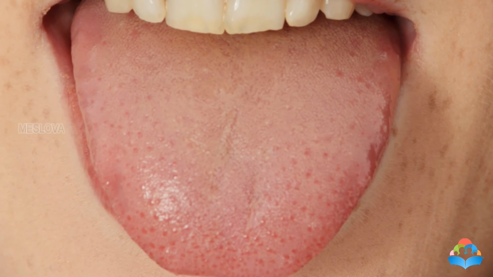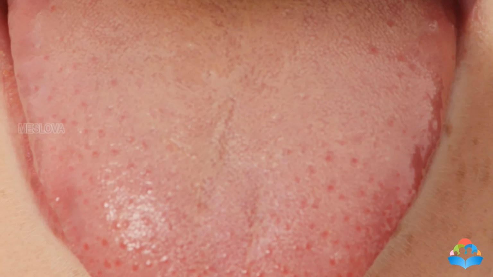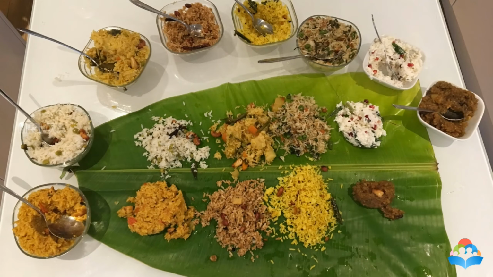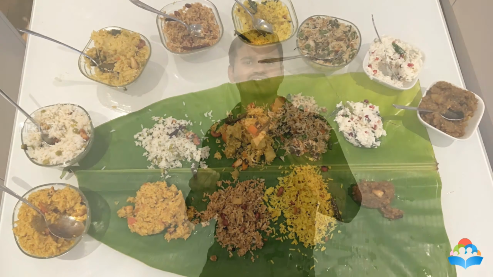The intake of food material into our mouth is nothing but ingestion. Human beings have taste buds. They are very conscious about taste. That's why in this world we have different types of recipes and different types of food varieties, which we can see in different parts of the world.